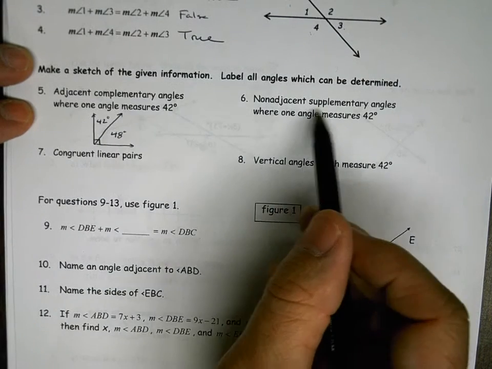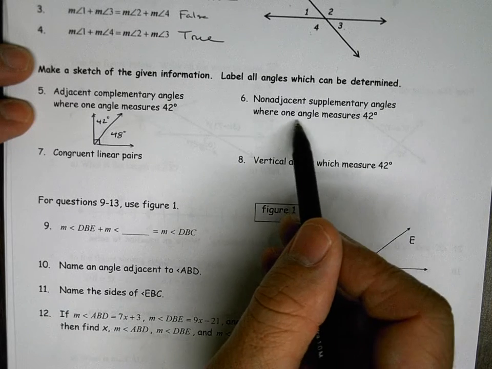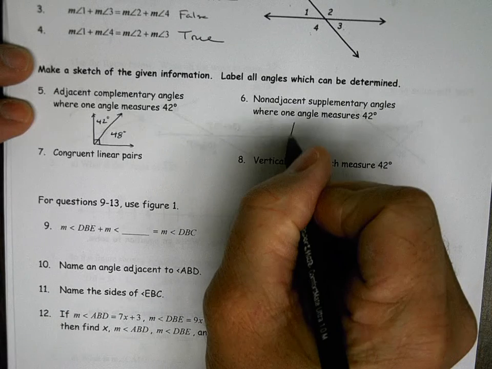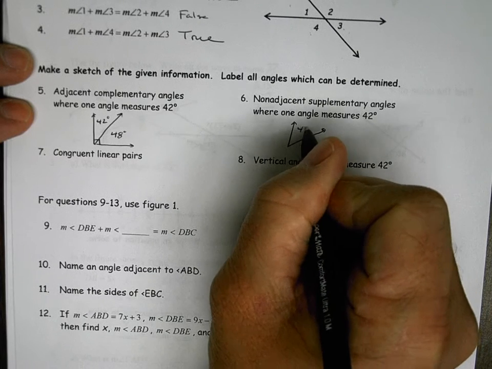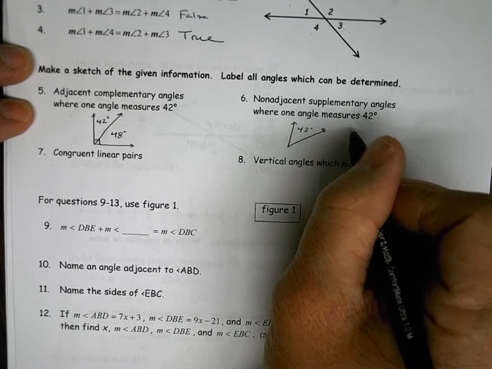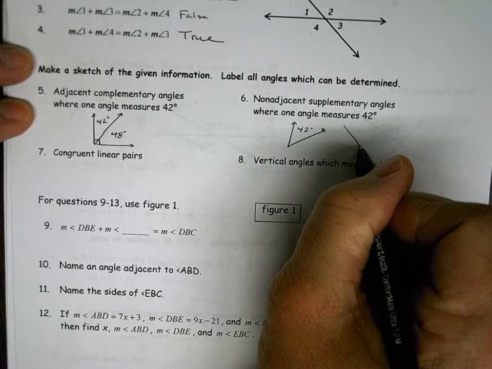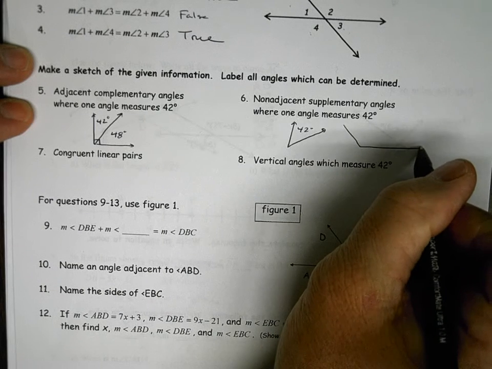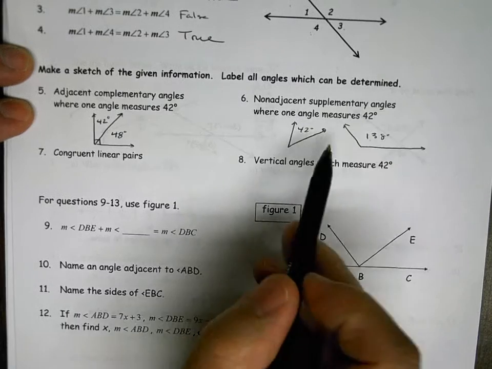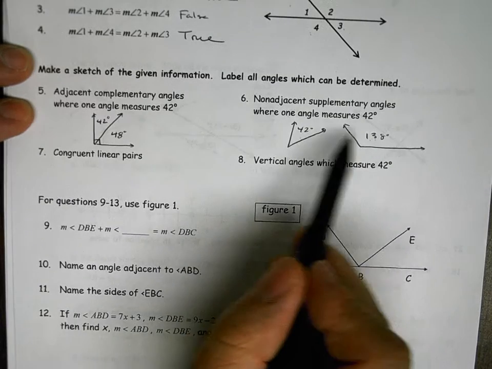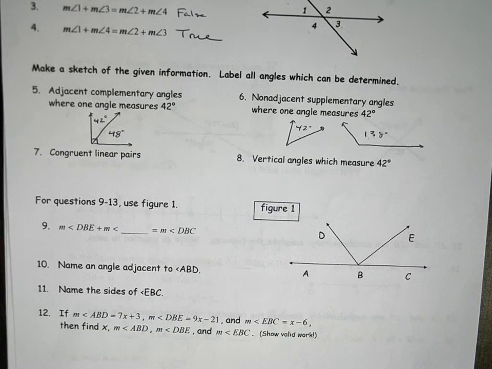Number 6, non-adjacent supplementary angles where one angle measures 42. So we could have this angle right here being 42 degrees and this angle over here measuring 138 degrees. Those two angles are supplementary and they're non-adjacent, not connected.